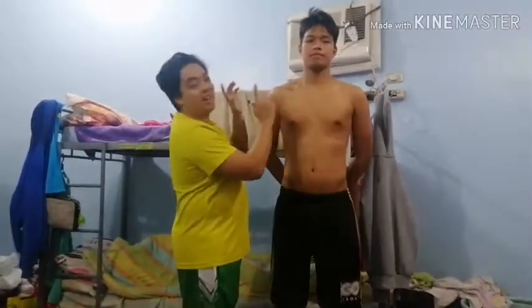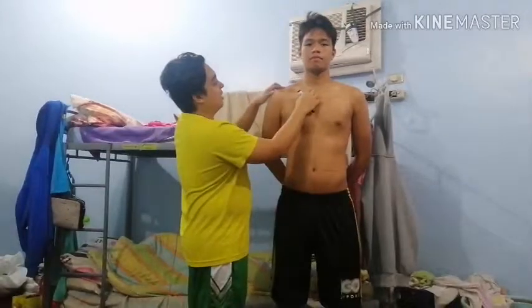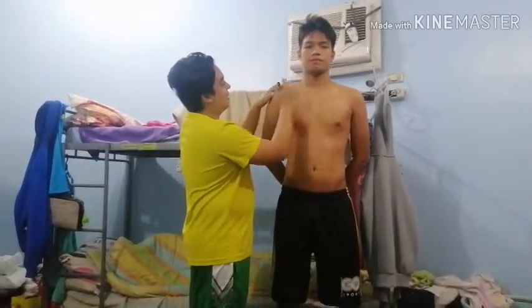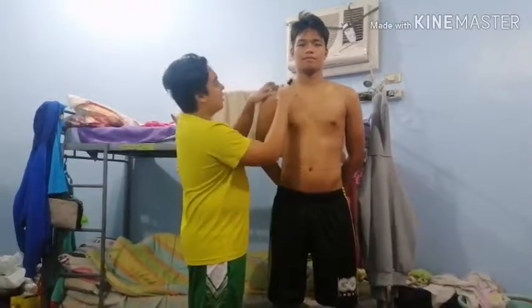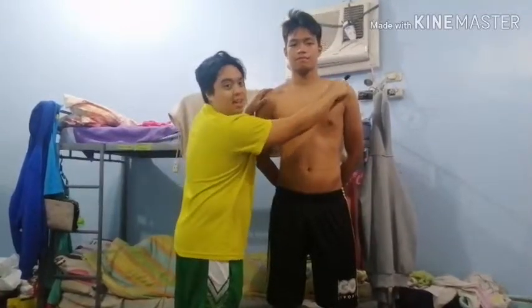Okay. Ang i-discuss natin ngayon ay ang mid-clavicular line. Okay? Ito siya, yung gitna ng clavicle. Dito siya matatagpuan, tsaka sa kabila.